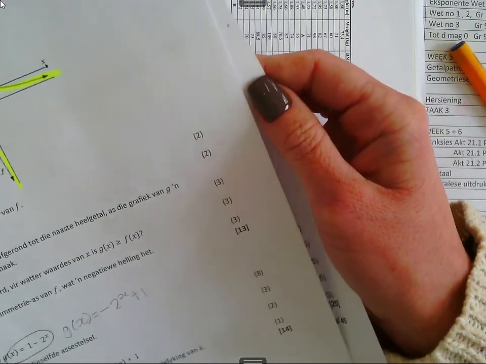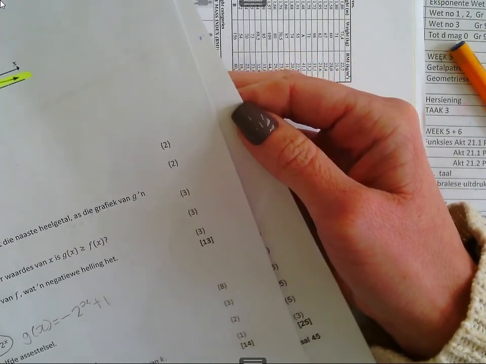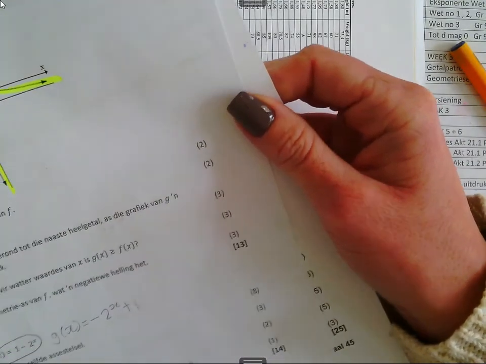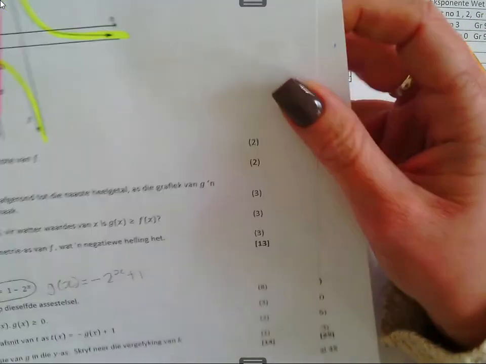Ja, mevrou? Dis by meneer Lucian Junior. Any questions?